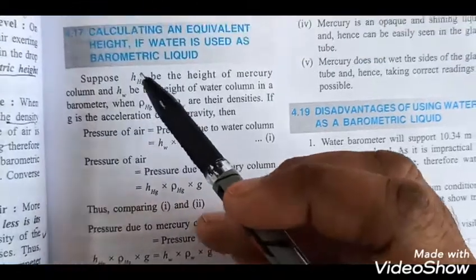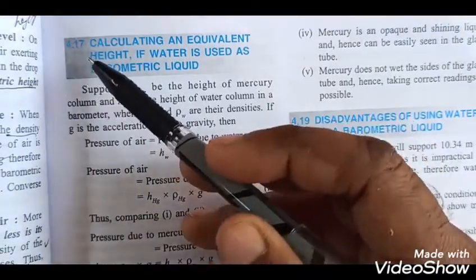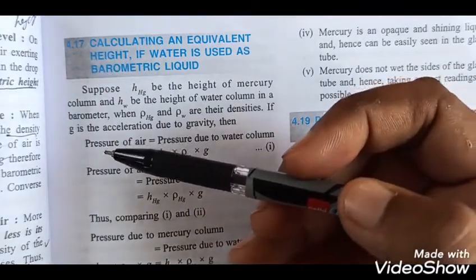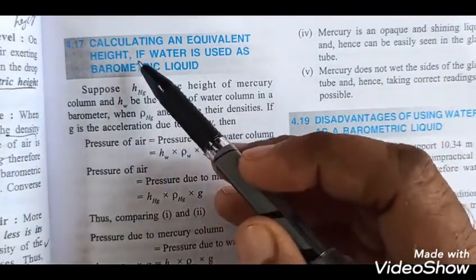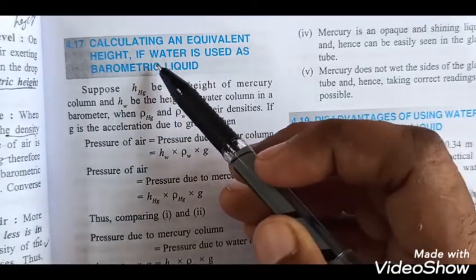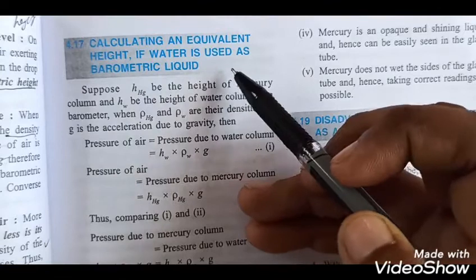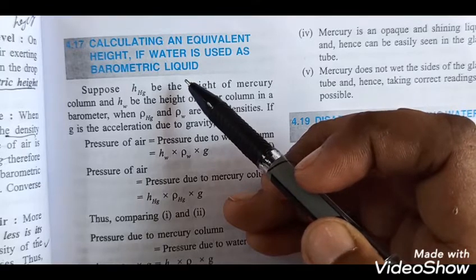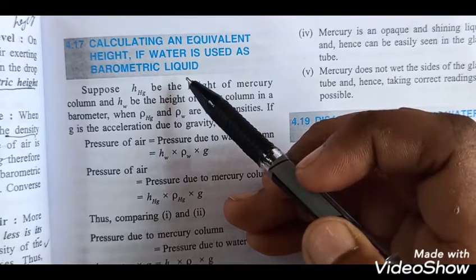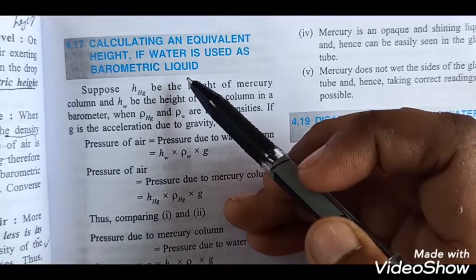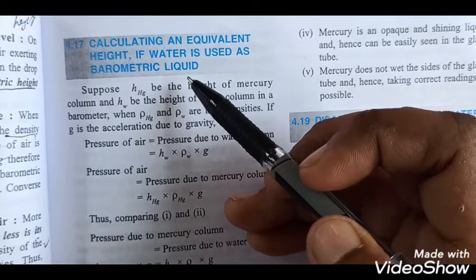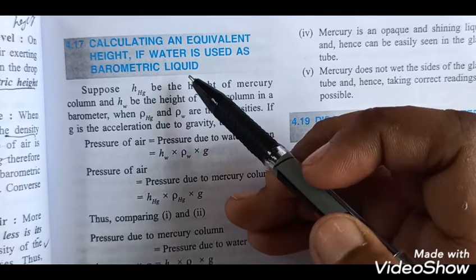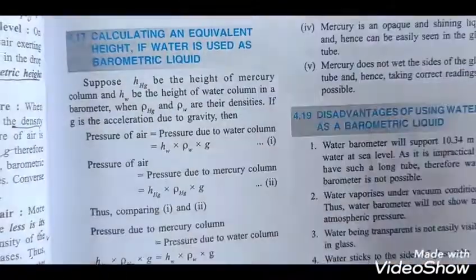Today we'll do topic 4.17 in the chapter Pressure in Fluids, and the topic is calculating an equivalent height if water is used as barometric liquid. Means in place of mercury, if we are making a water barometer, then what can be the height of water in the barometric tube which can balance the atmospheric pressure? That height we have to calculate in this topic.